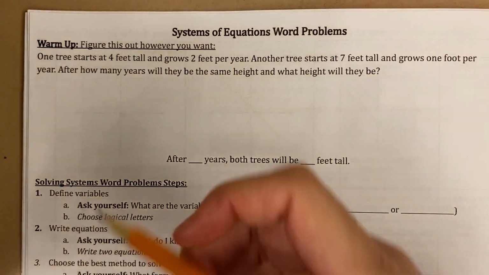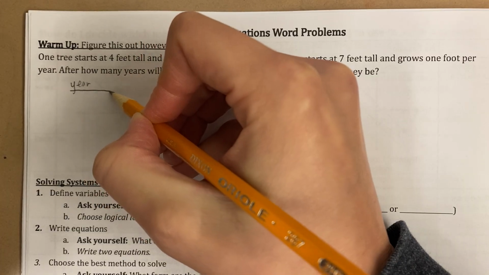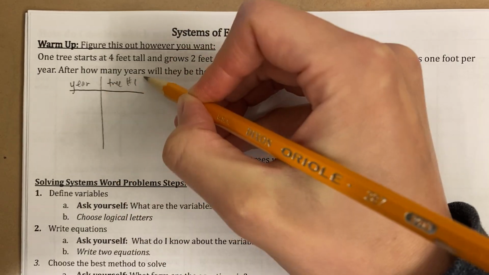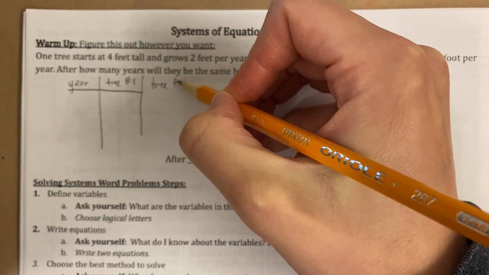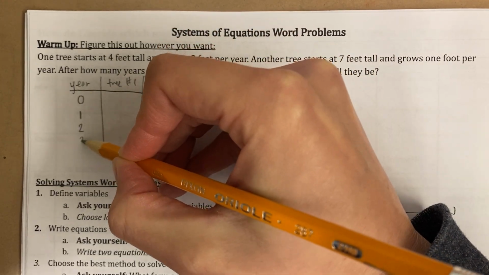Some of you might have chosen to do it in your head. Some of you might have chosen to do something like this, like a table. This is the year, and then this is tree number 1 and tree number 2, right? A table would have been a great strategy to use. So here's how they start.